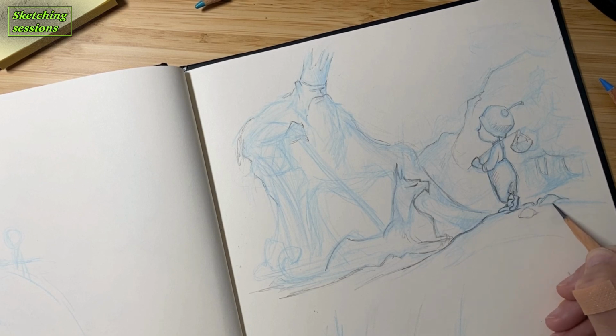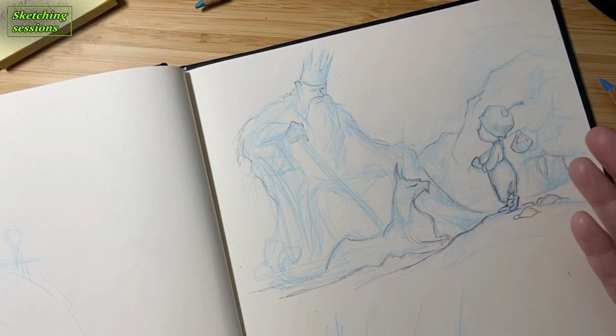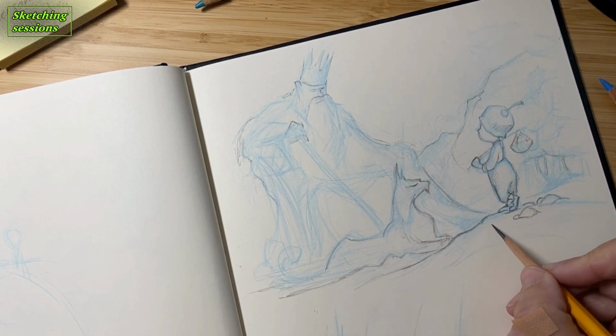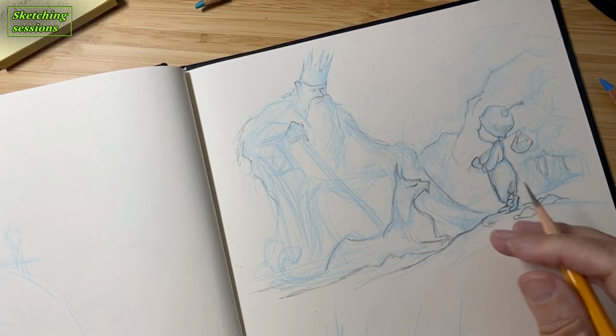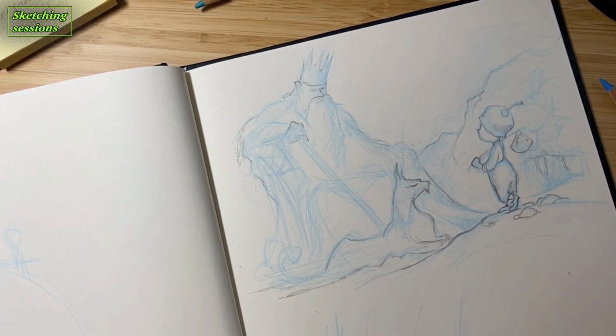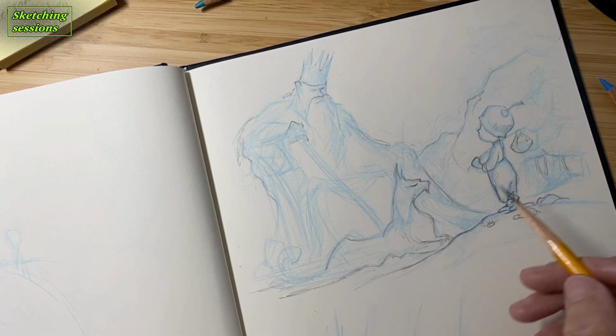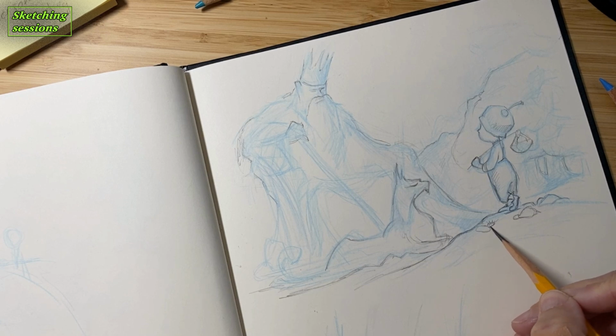Okay, and I would like to add some details here because subconsciously, when we recognize a lot of details in some place, you get closer to this object.